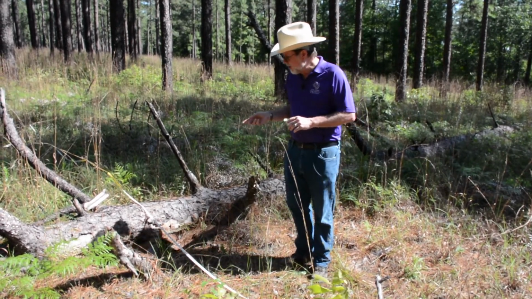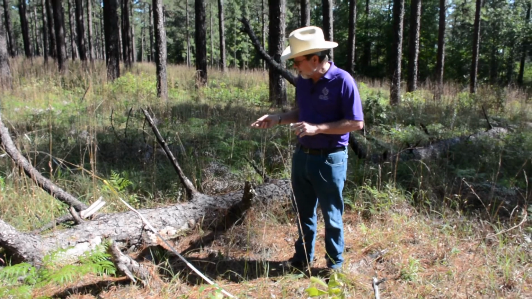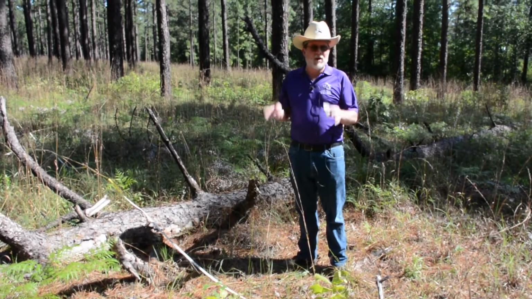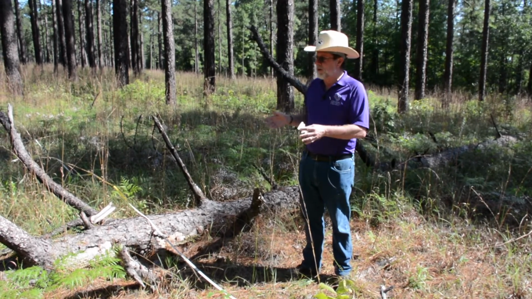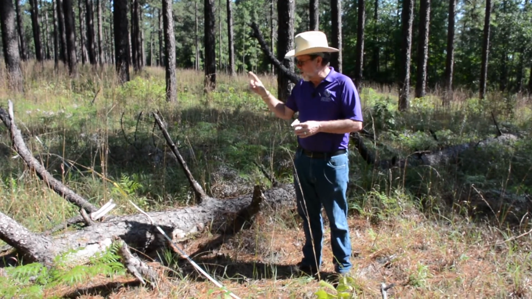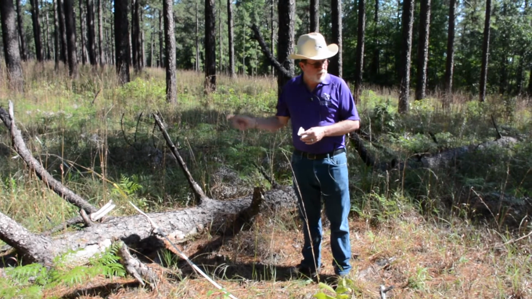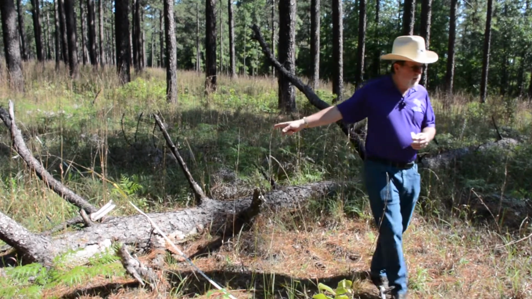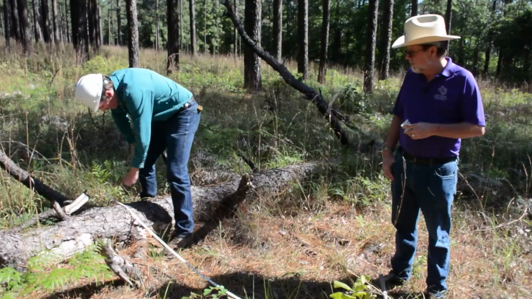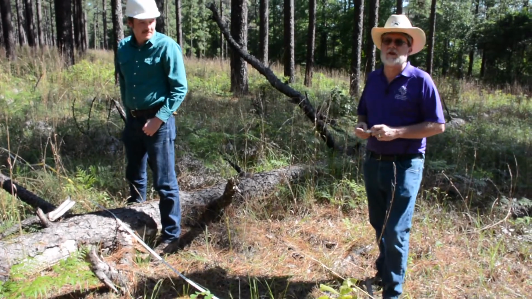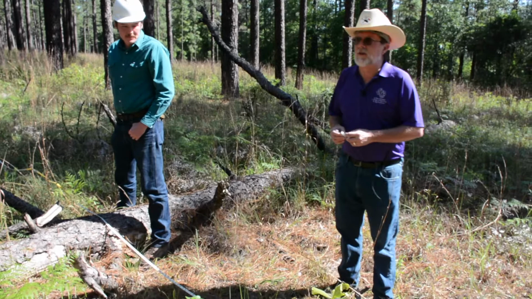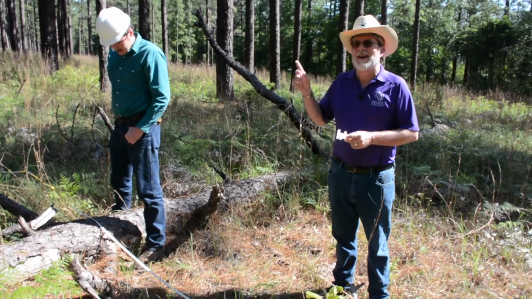The mathematics are a little bit different here as well. It's not the number of counts that go in, it's the measurement of the diameter that crosses the line. So how many, what's the inches? About 15 inches. Okay, so you would record that as 15 inches.